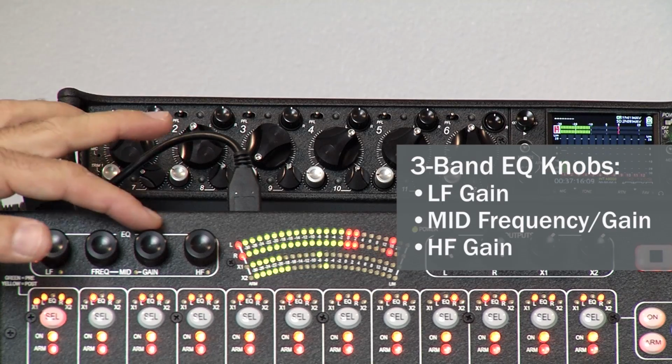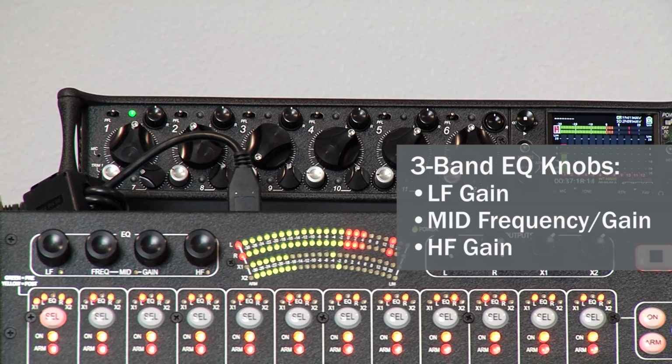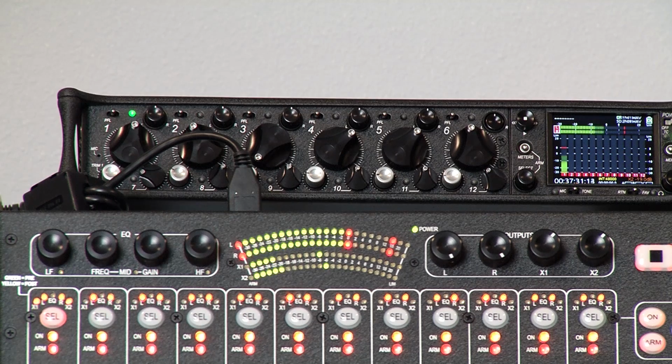The second and third knobs are frequency and gain adjustments for the mid-band, ranging from 400 Hz to 6 kHz for each channel. And the rightmost knob is a control for high frequency boost and attenuation. The frequency is selectable in a menu from 8 kHz to 16 kHz individually for each channel.